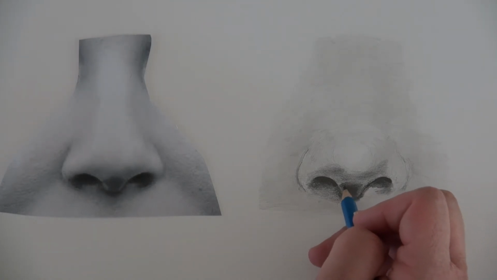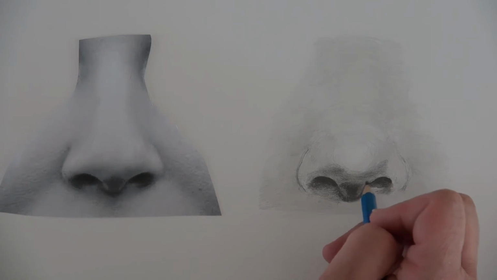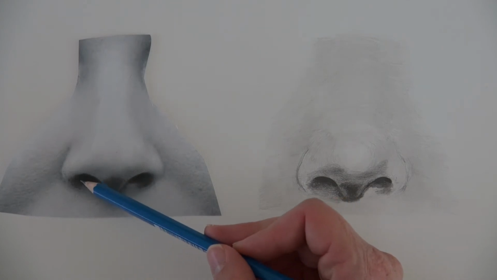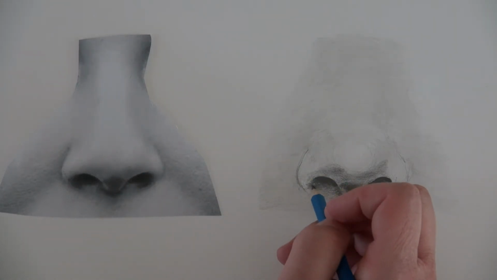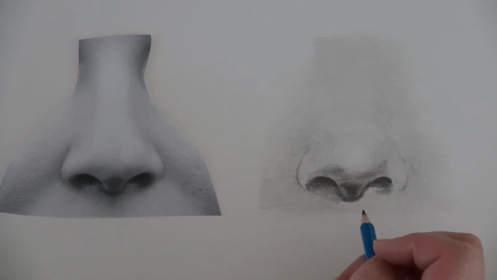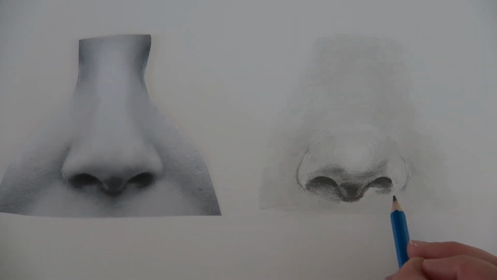I feel like this area is a little too light right now, so I'll just lightly go over it with a 3B. And this area too, go up in there. And then what you're going to notice is that I need to shade from here to there, because this is not white. So there we go. This is gonna look weird until I start shading around this area.